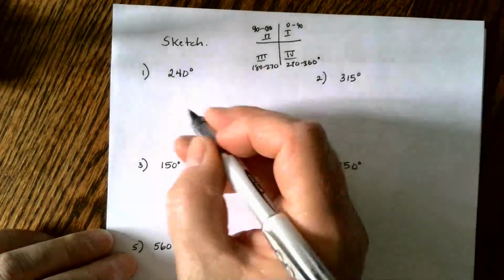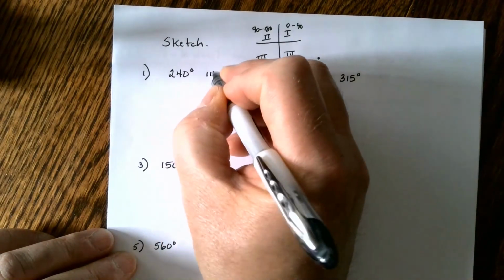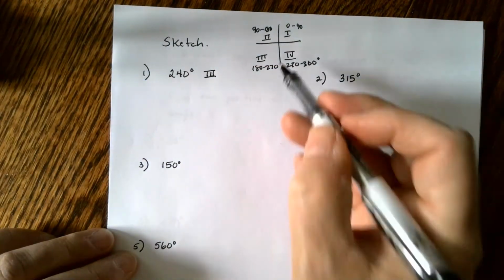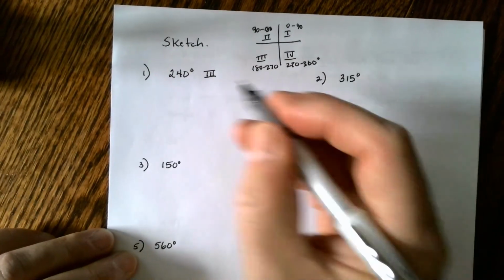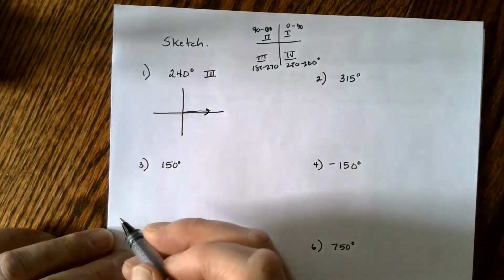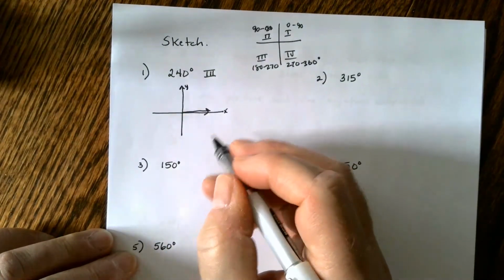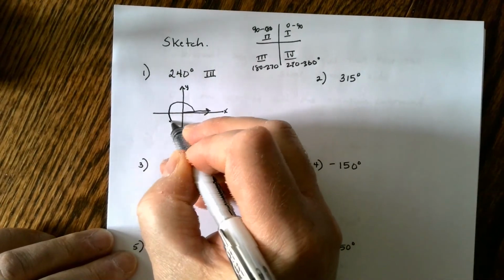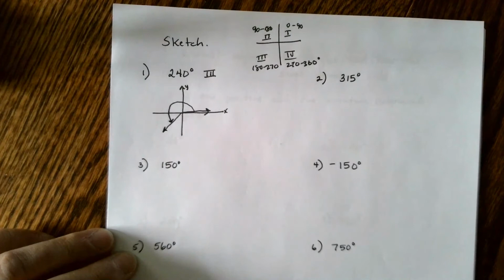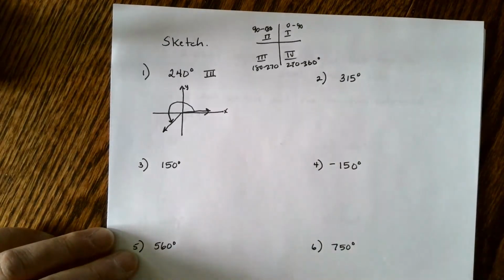So again, if I'm going to sketch 240 degrees, I know that this is a quadrant 3 angle, because why? It's between 180 and 270. So I'm going to go ahead and draw my x and y axis. My positive x-axis is where we start. And I'm going to rotate around over here to my third quadrant. That's where my terminal side will be located. And so now I'm done. Again, I showed my arrow moving around in a counterclockwise fashion.